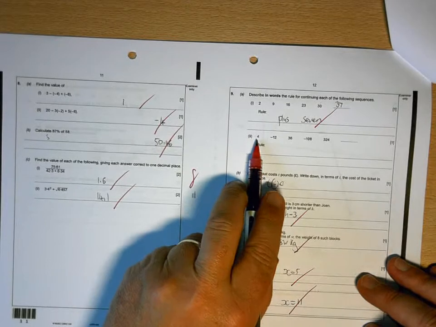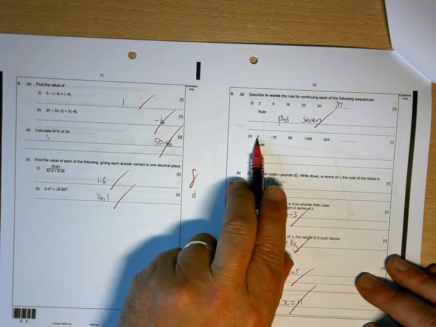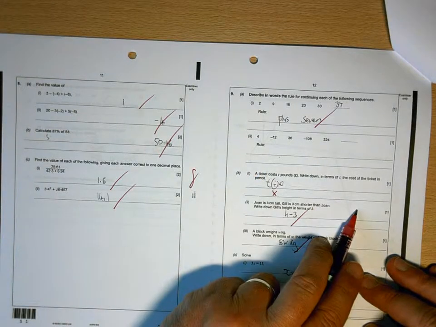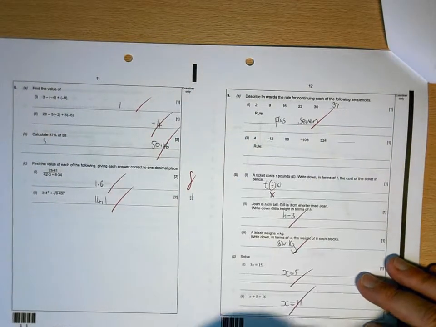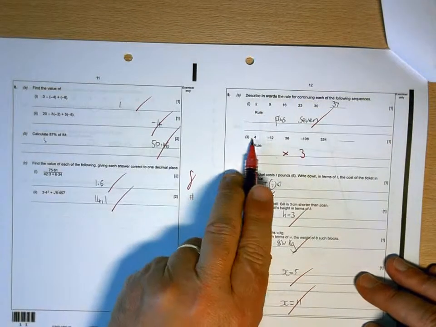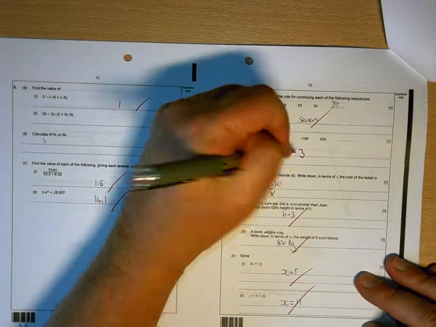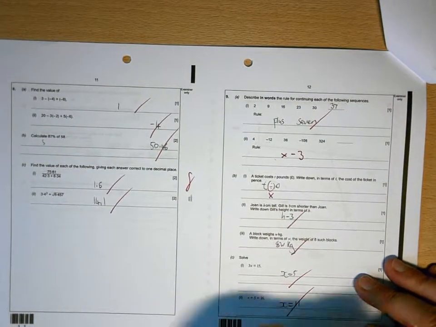And with this one, hopefully you can see that those are multiples of 3. 4 times 3 is 12, 12 times 3 is 36. You got your calculator, 36 times 3 is 108. But because the sign is alternating, it means you're not multiplying by 3, you are in fact multiplying by negative 3.